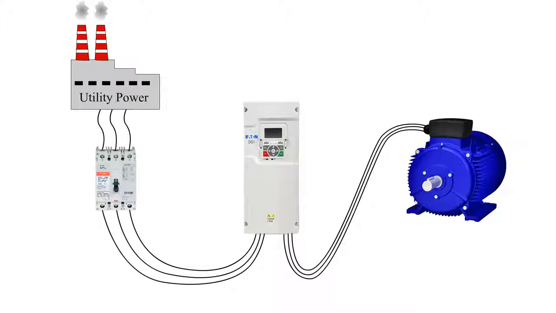When a customer uses a drive, the power comes from upstream, which we can call the utility power. First, it passes through a circuit protective device, like a circuit breaker, and then it continues into the input of the drive. The frequency of this power is at 60 Hz. When the power exits the drive, it then continues to the motor. If we wanted to run the motor at full speed, the drive would supply the motor with 60 Hz.